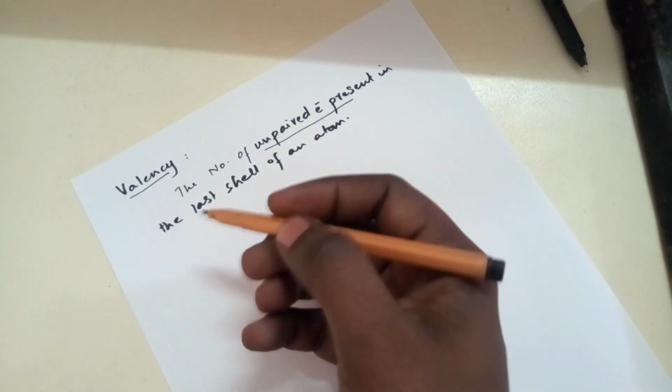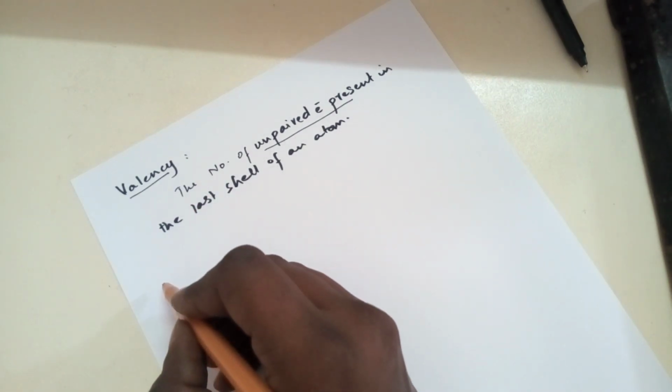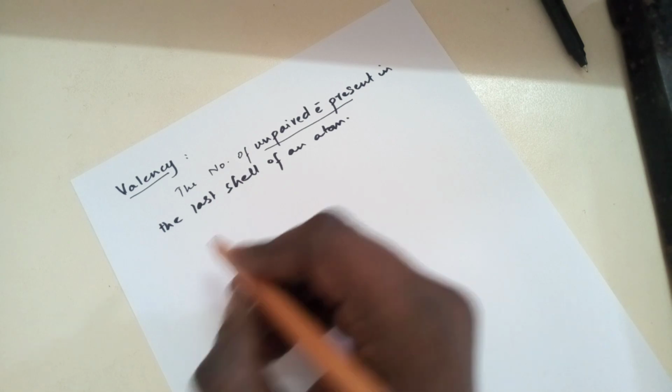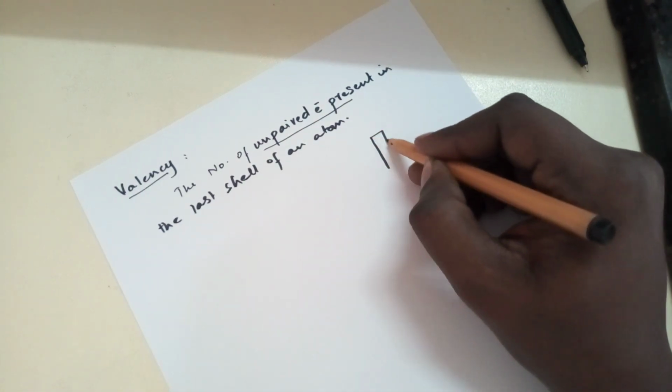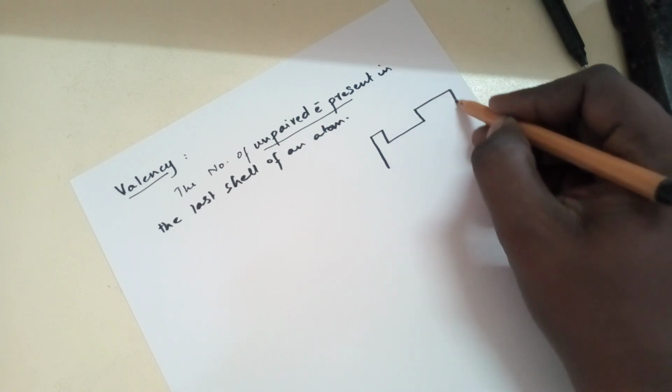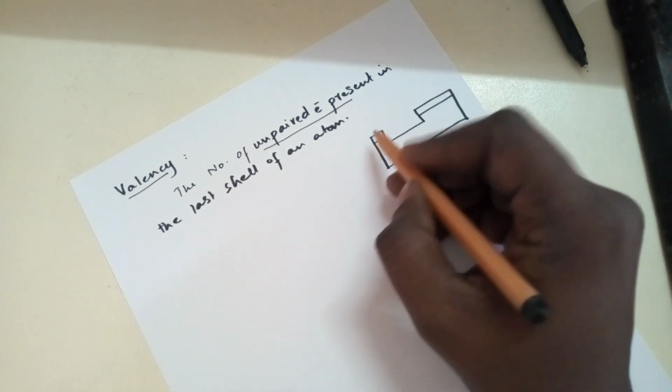So for example we have a series of atoms from the second period of the periodic table, and when I say second period I mean all the elements which are there in the second period of the periodic table.